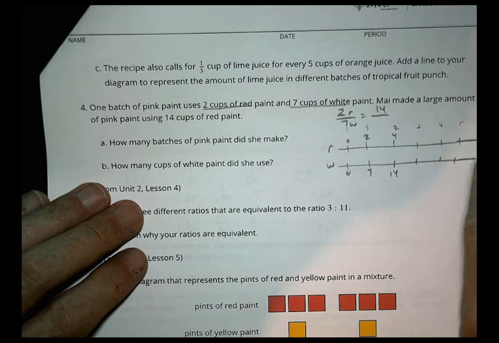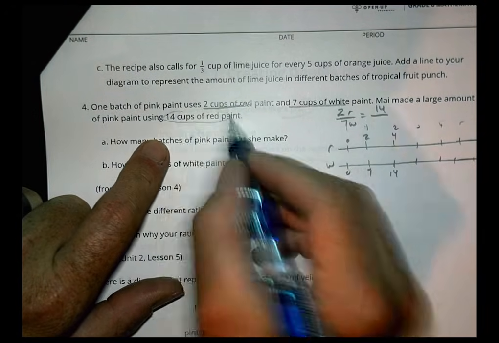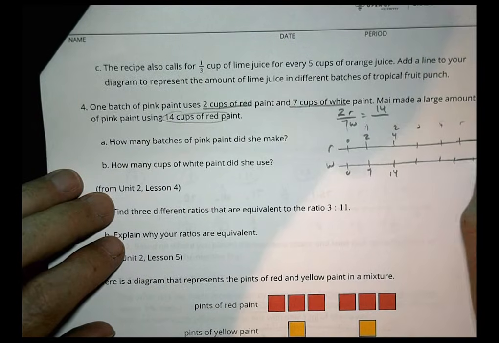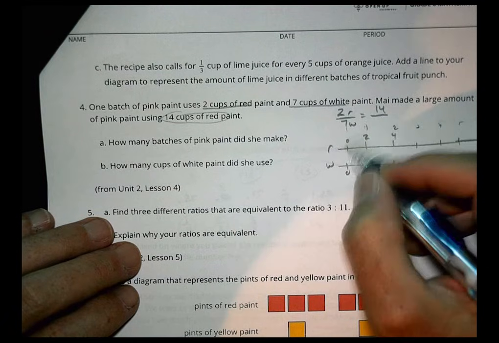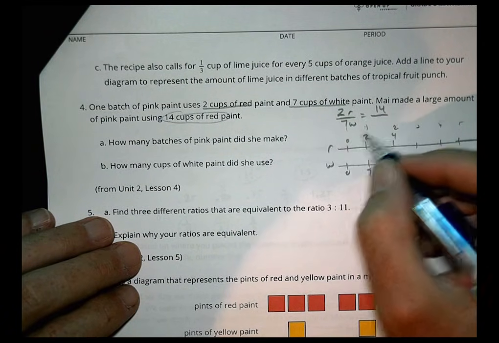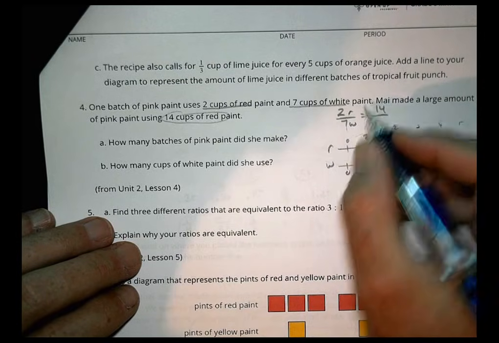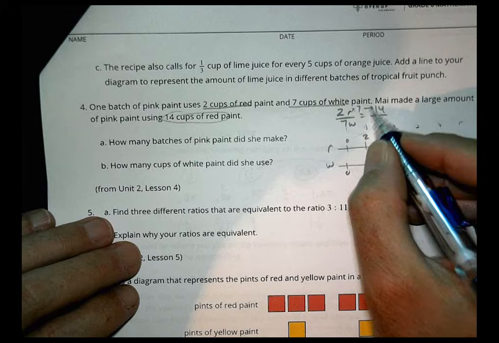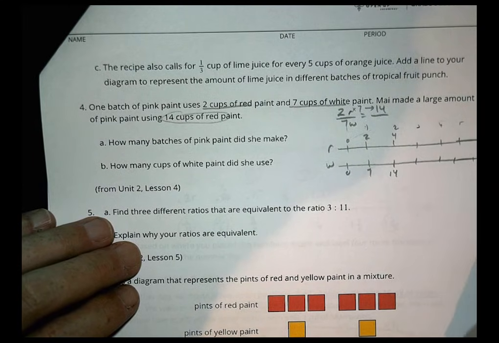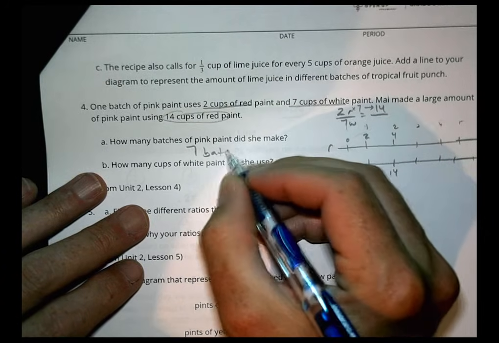Okay? And what's happening here is we're saying, well, if we already have 14 cups of red paint, where does that land over here? How did I get to 14? Well, the number I'm multiplying by seems to be the batch number, doesn't it? Right? So if I take my 2 and I multiply it by 7 batches, that gets me 14 cups of red paint. So we would say this is going to be 7 batches.